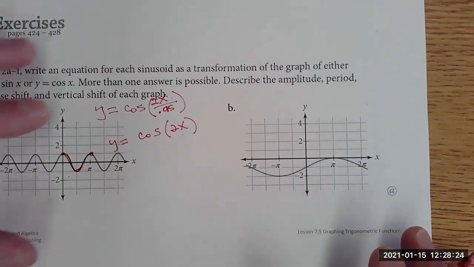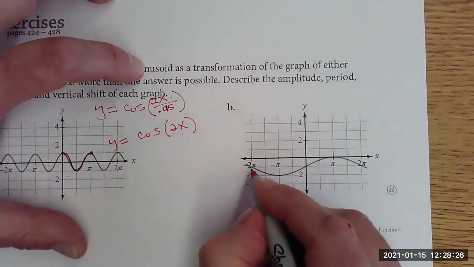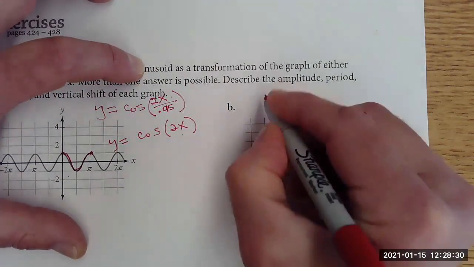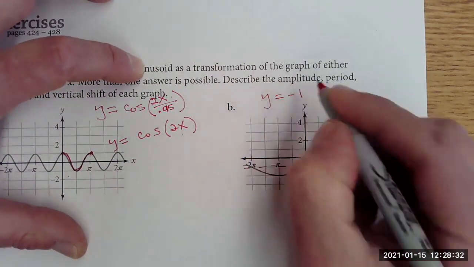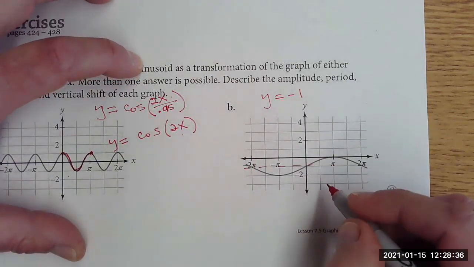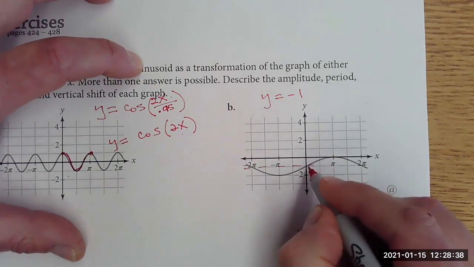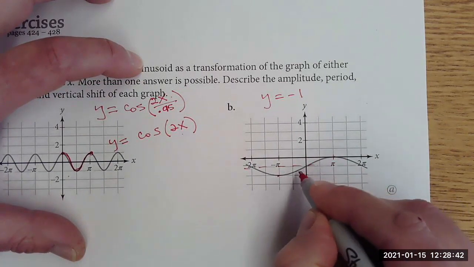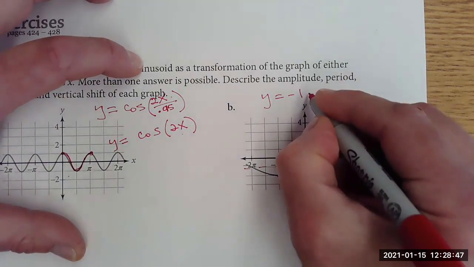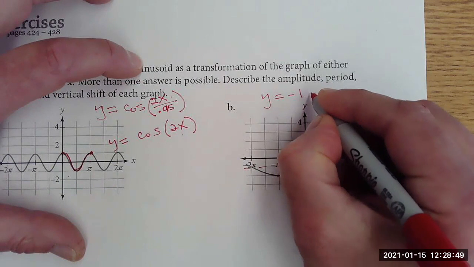B, midline. Midline is at -1, so y equals -1. Now I'm looking for my amplitude, the distance between the midline and the maximum and minimums. Maximum and minimums are only 1 away from the midline, so there is no B value other than 1.